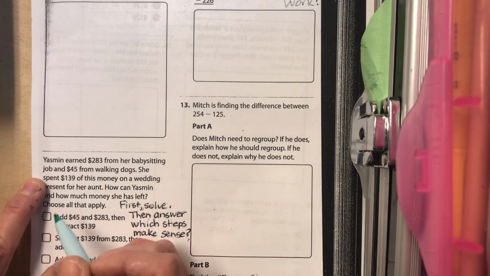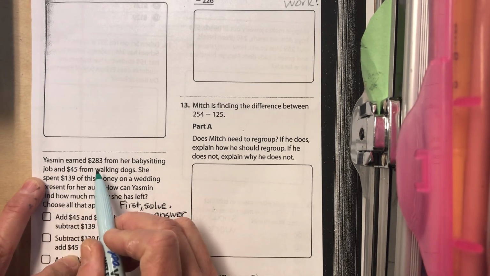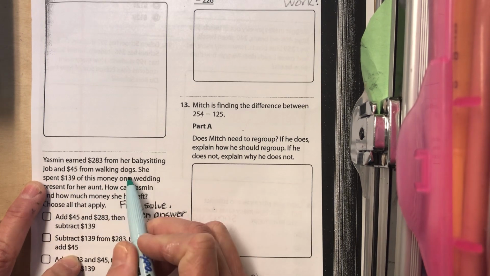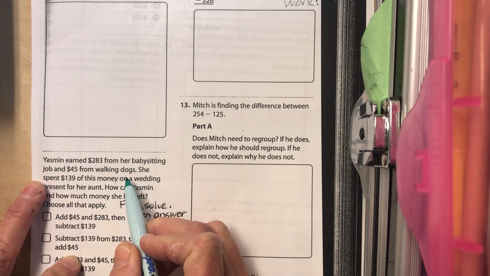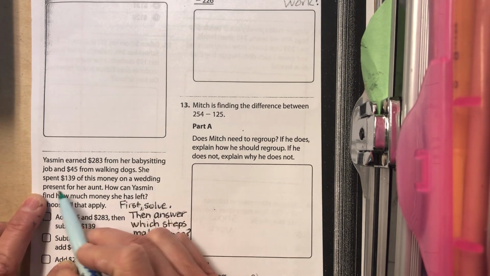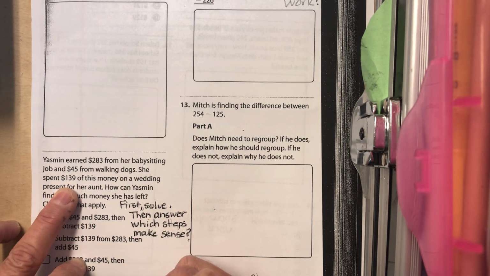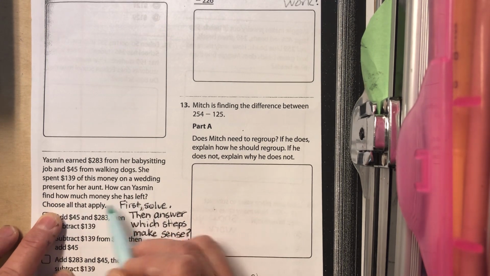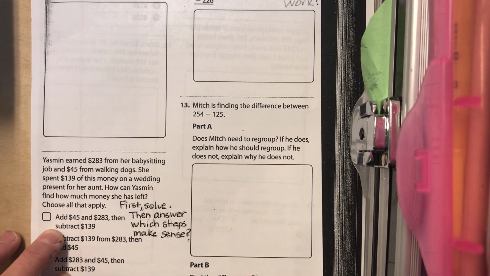All right, number 11. Yasmin earned $283 from her babysitting job and $45 from walking dogs. She earned a lot of money. She spent $139 of this money on a wedding present for her aunt. How can Yasmin find out how much money she has left?